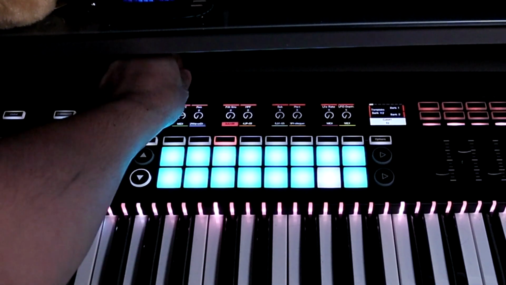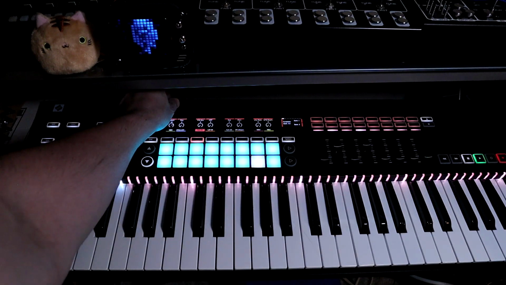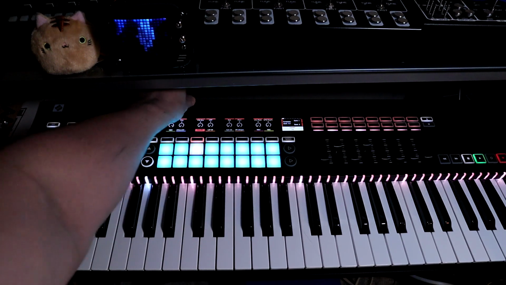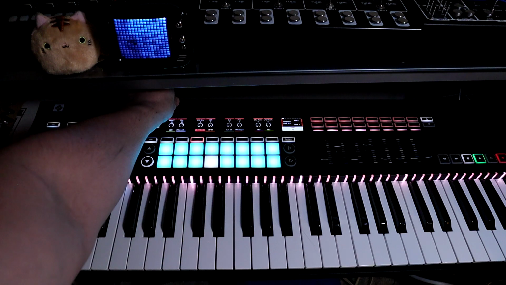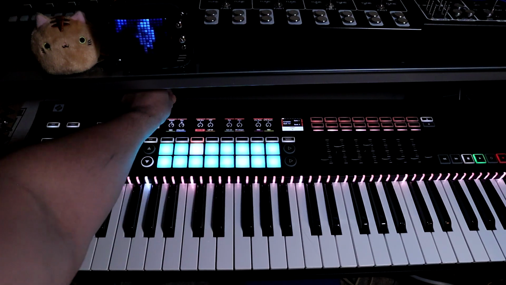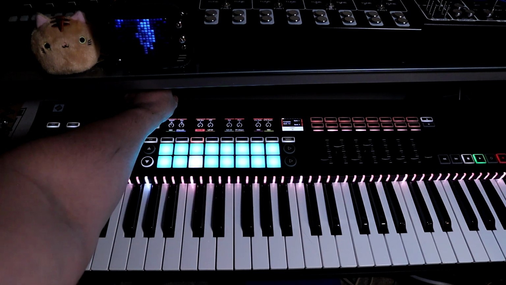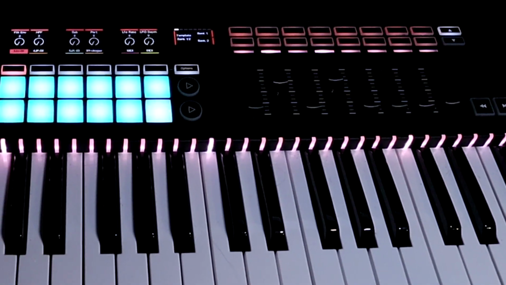I think we need to add some hi-hats on the circuit drums. Alright, let's add some more delay on the Korg Kaoss pads.